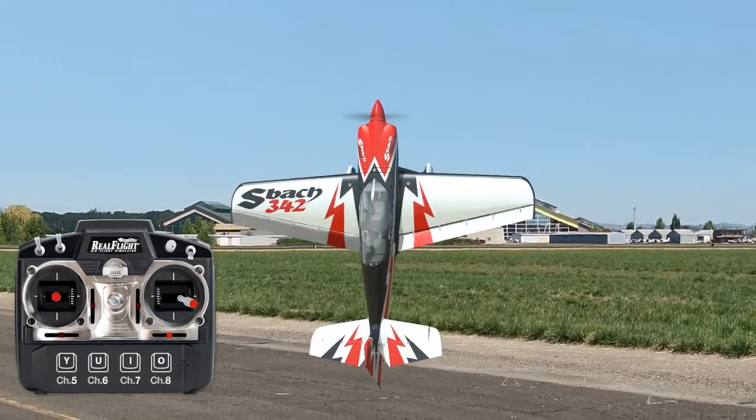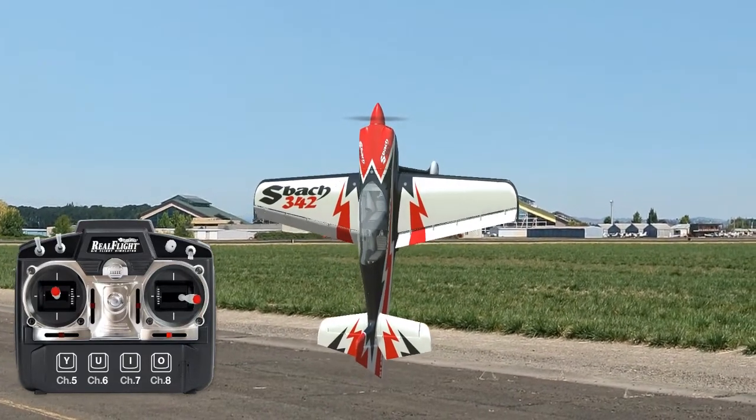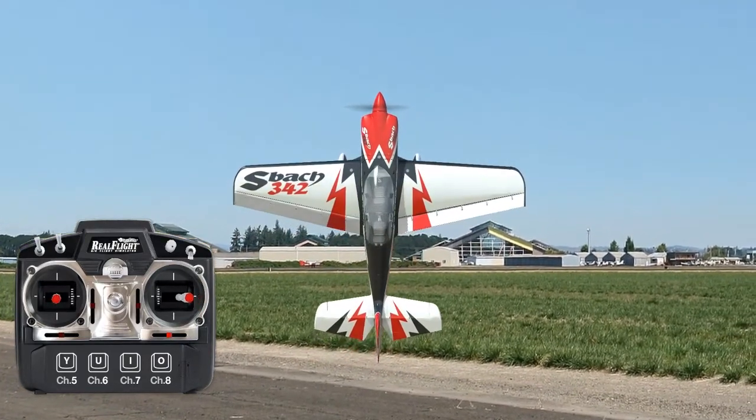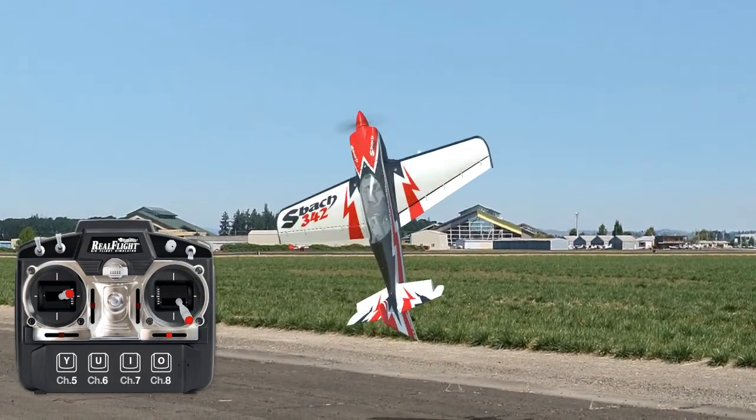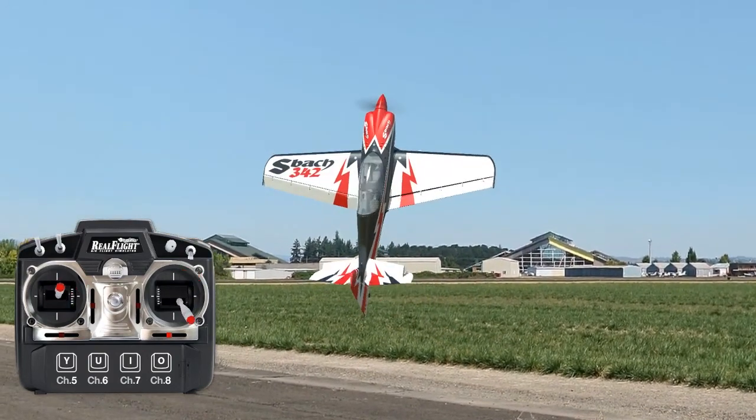So in this clip we're going to talk about each individual input. So first is the elevator. You'll see me give a couple elevator inputs and watch what the nose does. I'm pushing and pulling, which pushes the nose back and forth. So that's how you control that axis.